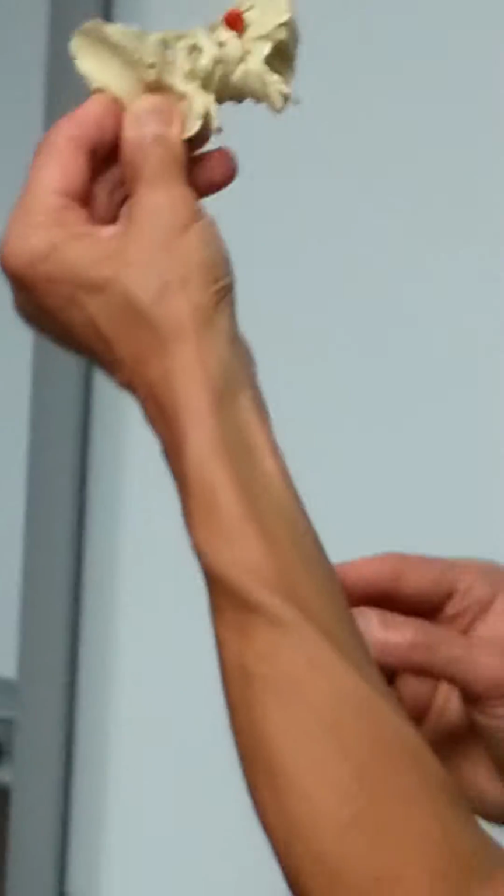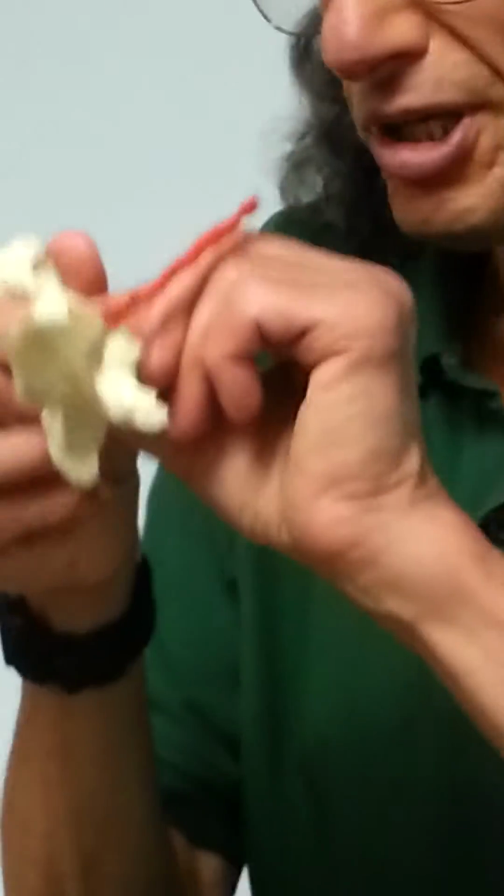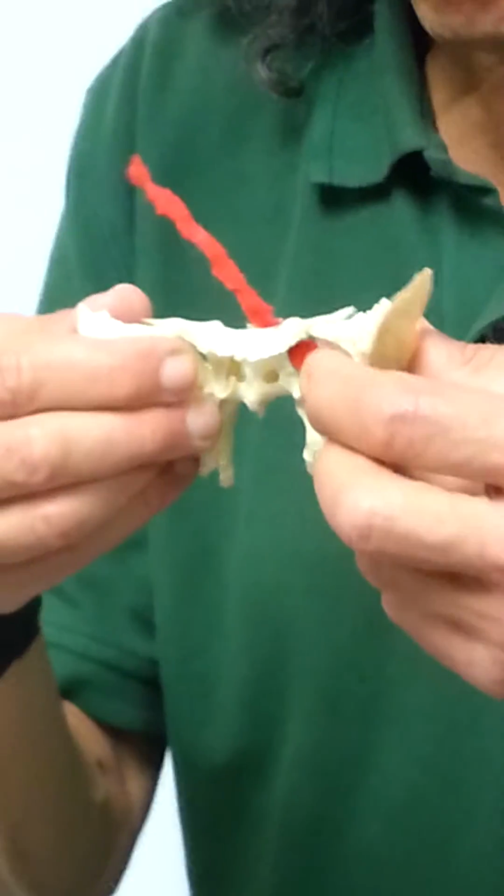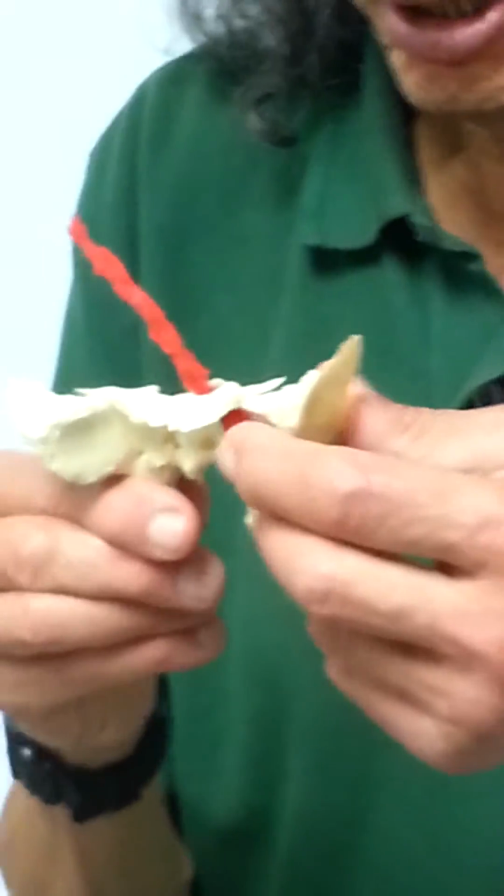Okay, and then this is where it comes out over there, in the posterior. This is anterior, of course. All of this is in the back of the eye socket over here. The optic canal and the superior orbital fissure open into the eye socket.